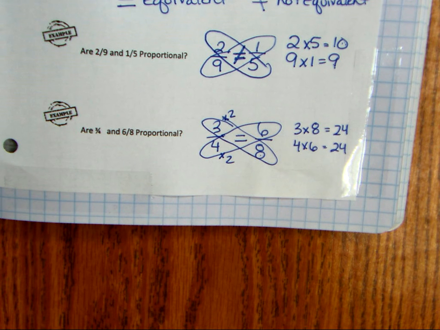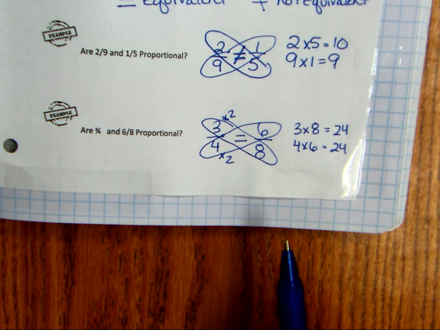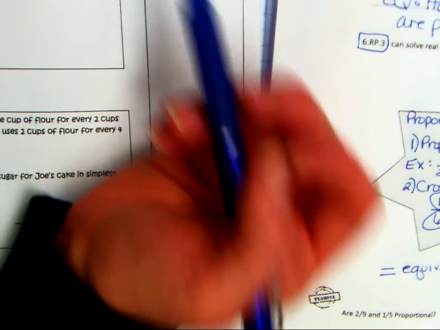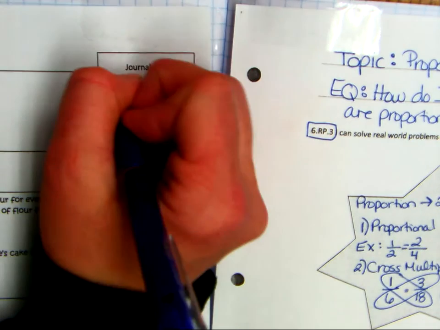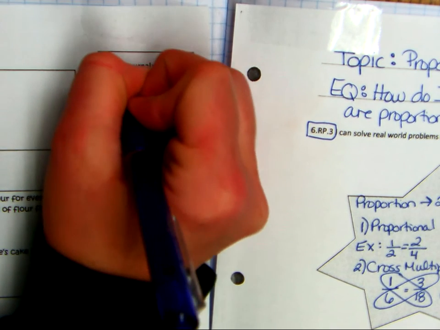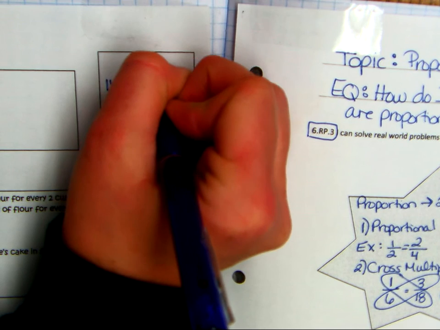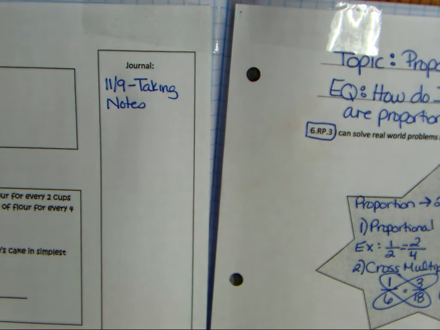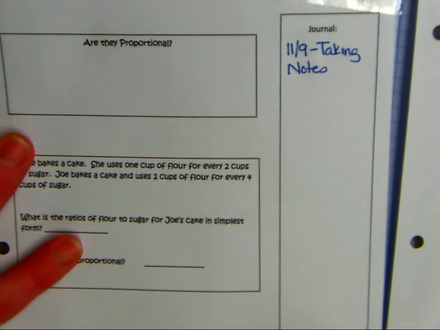I don't really care which one you do, as long as you are using one of them and you're showing your work. All right, let's go over now to page 63. On page 63, the first thing we want to do is say that today on 11/9, we are taking notes, so we can keep track of when we're going back to these notes. All right, so we took notes. And now you're going to look at the problem here.